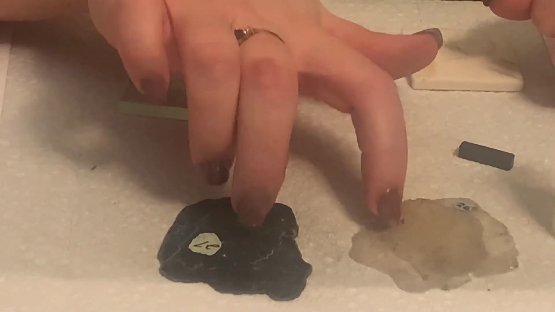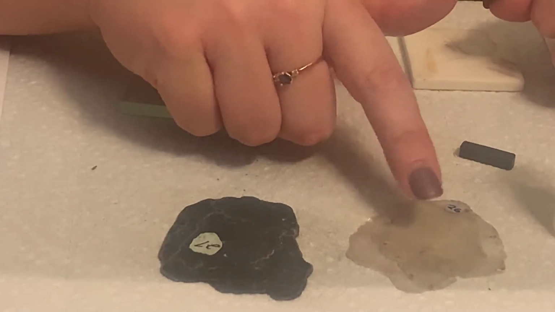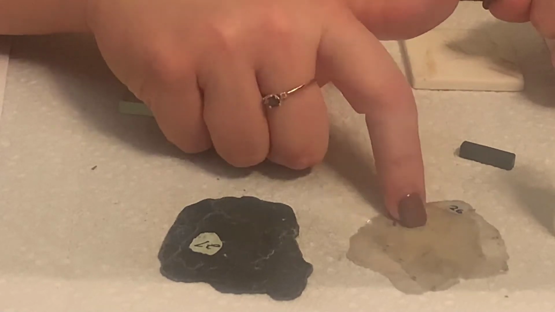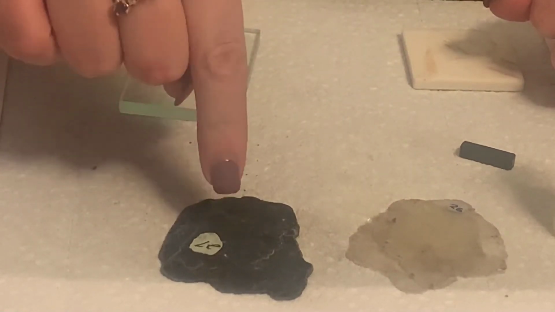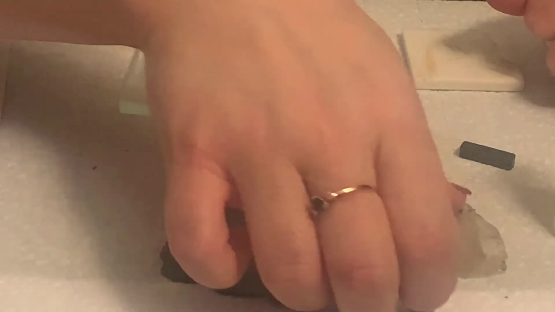And the reason that there are these two different shades is because muscovite is primarily a potassium aluminum silicate. Potassium and aluminum are lighter metals, so you get this lighter color. Biotite is a magnesium iron silicate, so you get the darker colors with those heavier metals.